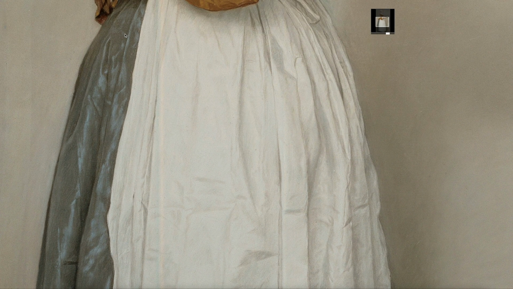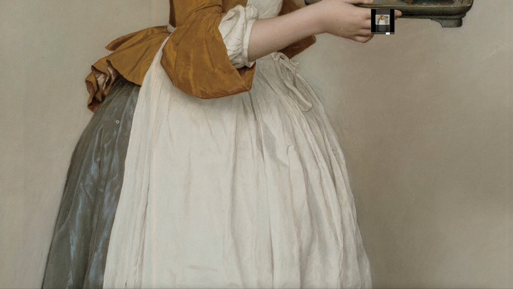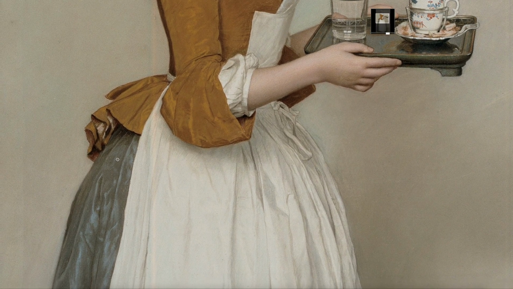Again, it's difficult to tell what type of fabric all of these things are made out of. This blue petticoat looks very shimmery and shiny, so I almost want to say that it could be silk, although again, hard to say.